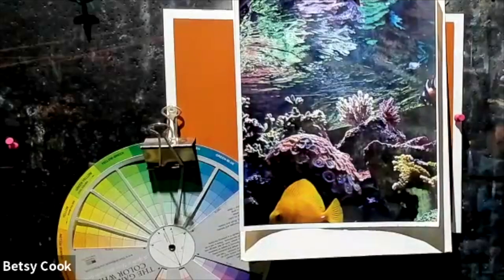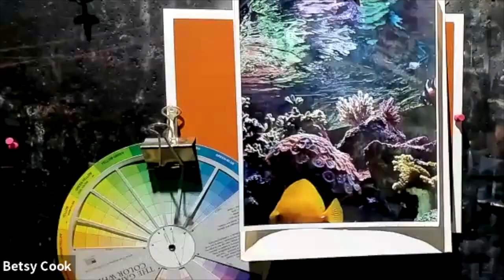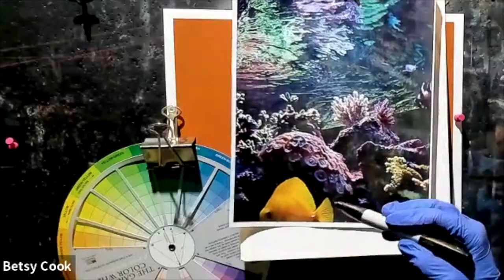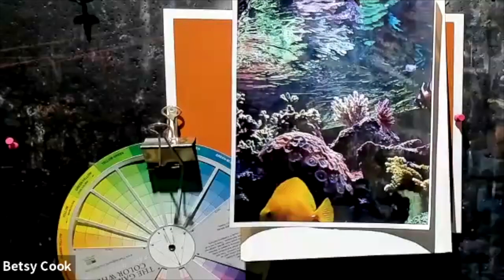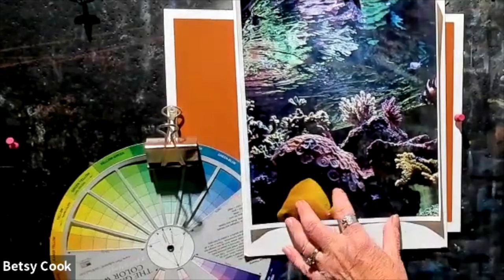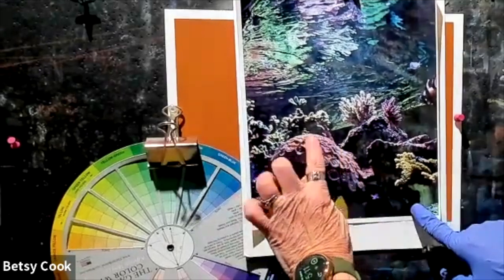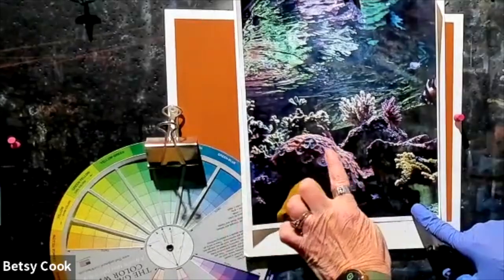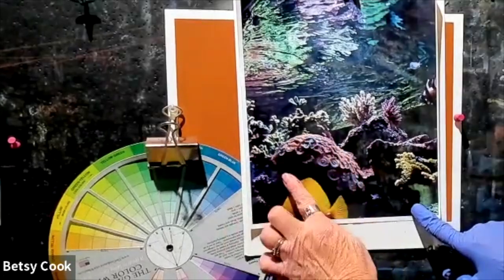Now, if I look at an individual shape in here, I'm going to take an obvious one. We see this shape right here, which is a tank that a friend owns, a fish tank, which is absolutely stunning. This shape has a variety of values within it.